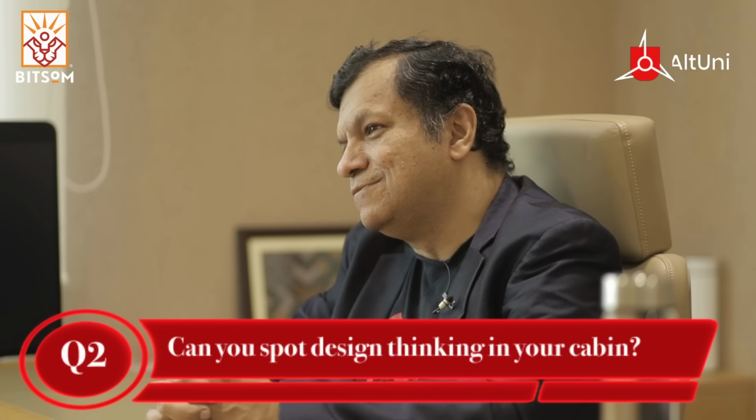But given that the number of problems that are unstructured, multi-stakeholder, interdisciplinary is going up, it's seen as a very valuable application by corporates. So every BITSoM student will be a design thinker. Great. Do you see design thinking in your cabin?